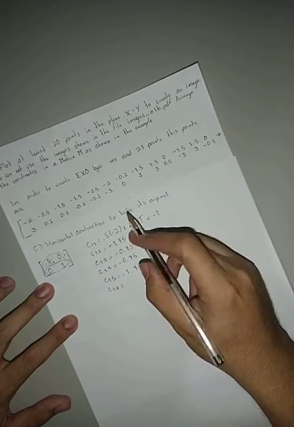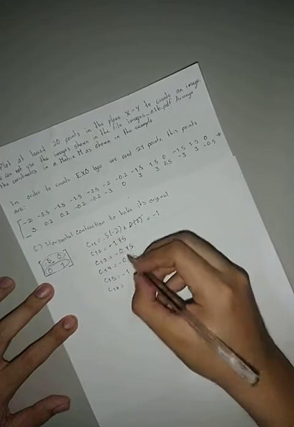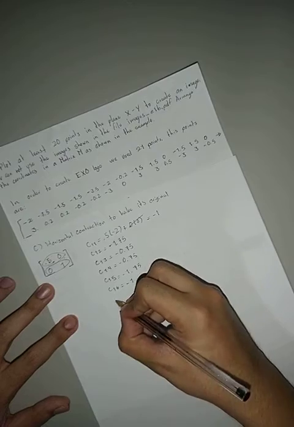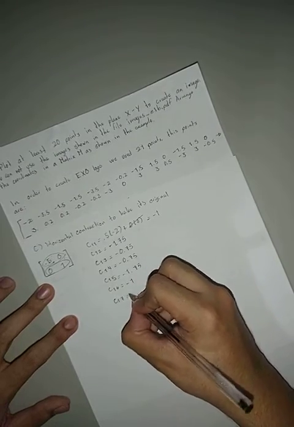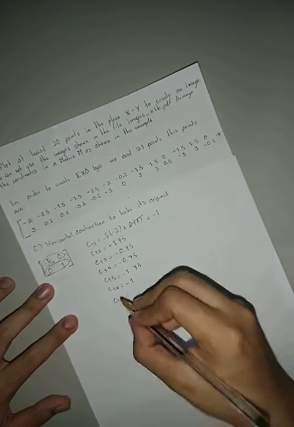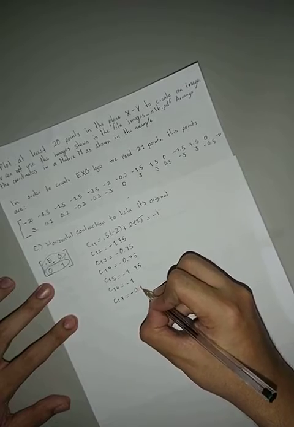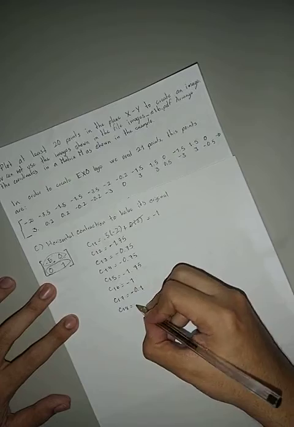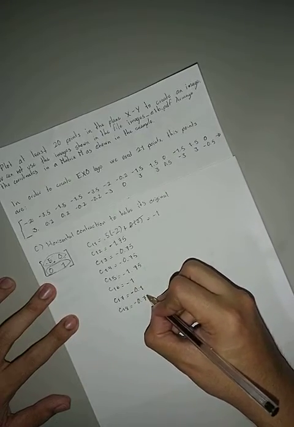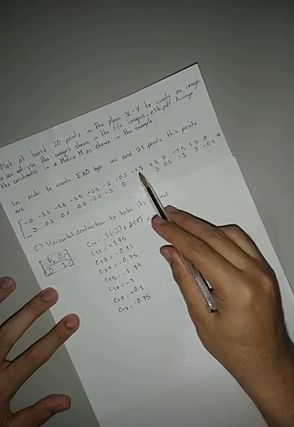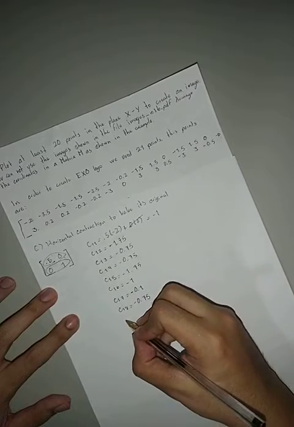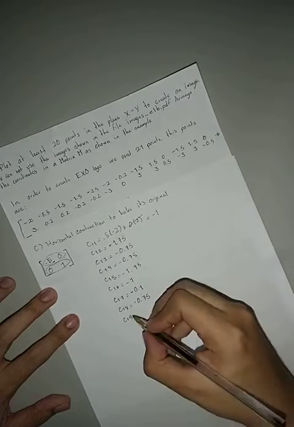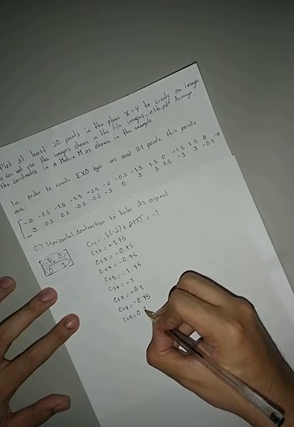C16 is the same as the first one. It's minus 1. C17, it's minus 0.1. C18, it's equal to minus 0.75. C19, it's equal to 0.75.